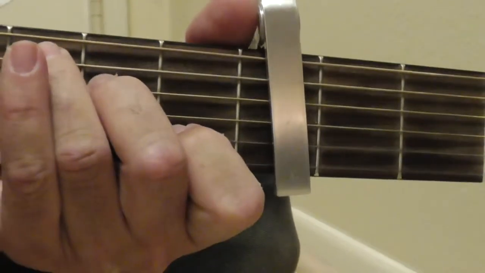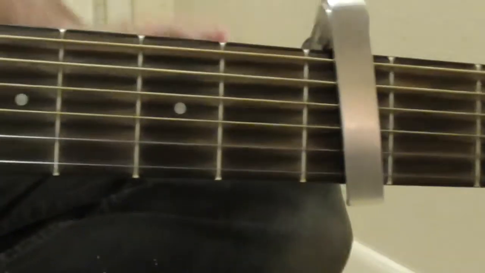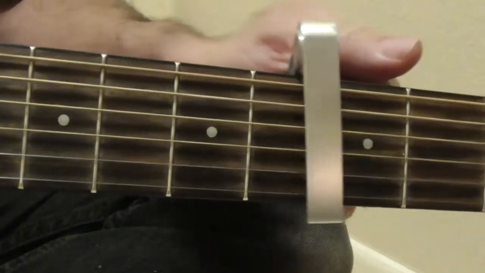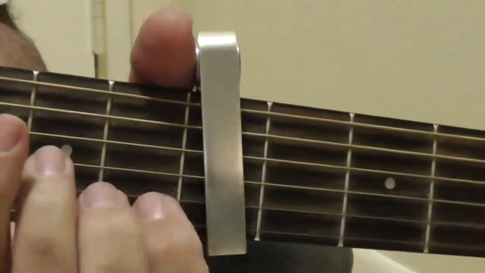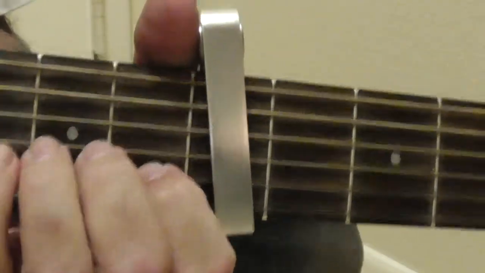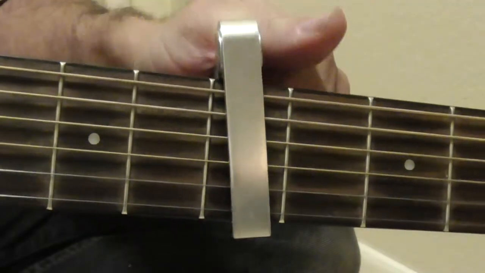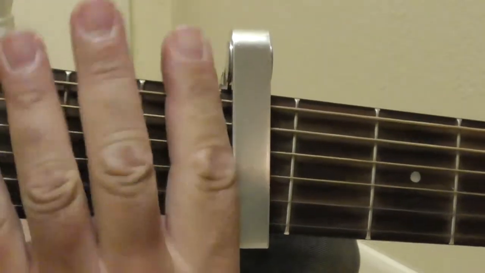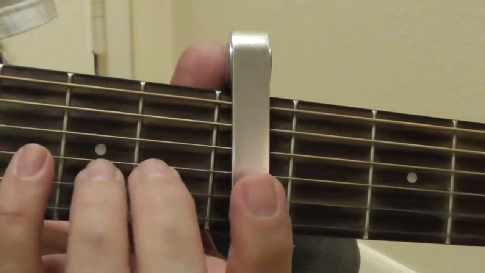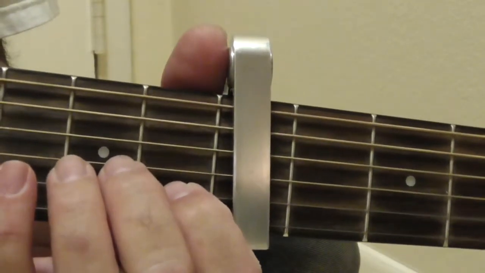This is why having a capo is so awesome. Let me put it up two more. So you can play in a lot of really neat keys without needing to learn notes and without having to move your fingers around in awkward positions or doing weird bar chords.